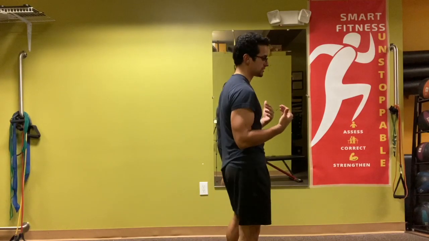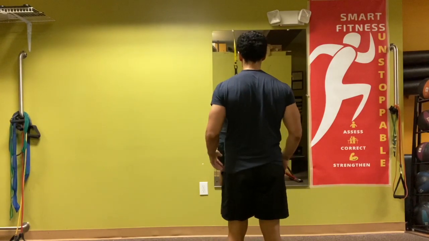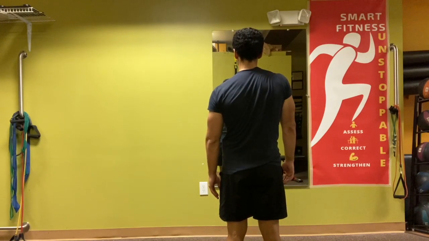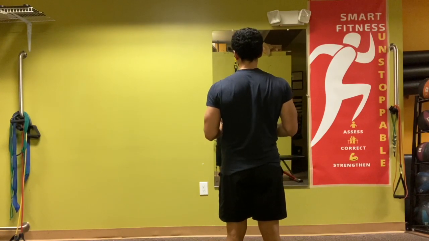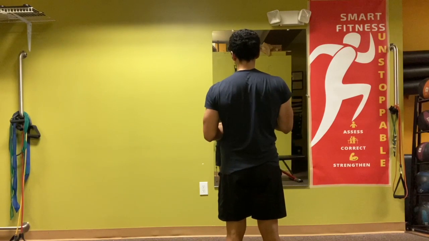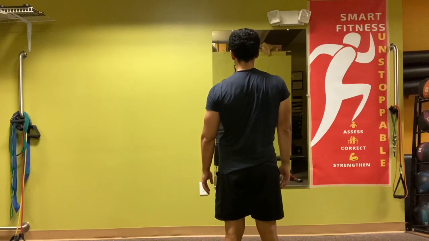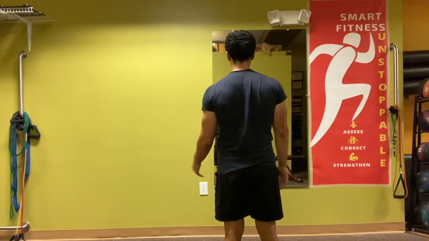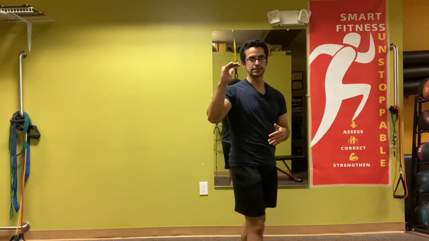So we can look at whether there's asymmetry from the top part, which would look something like this, where the lower half of the body stays pretty neutral, but this top part, maybe through the thoracic spine, is kind of hunched or leaning. One side is higher than the other. So that would be more of a top issue.